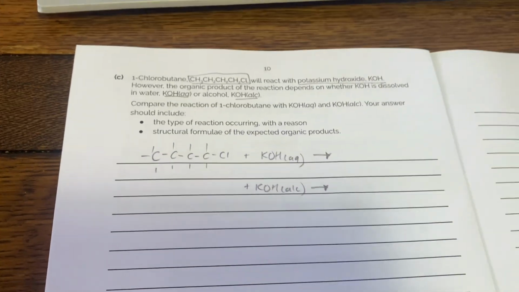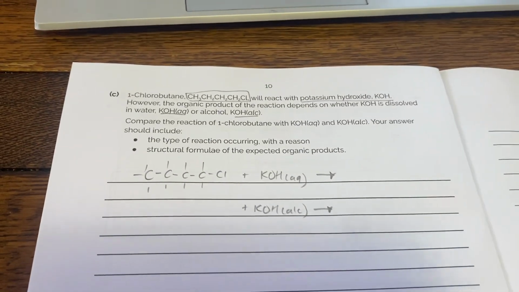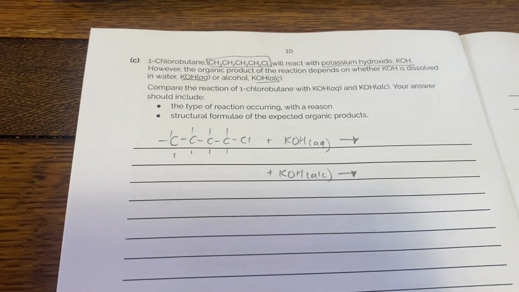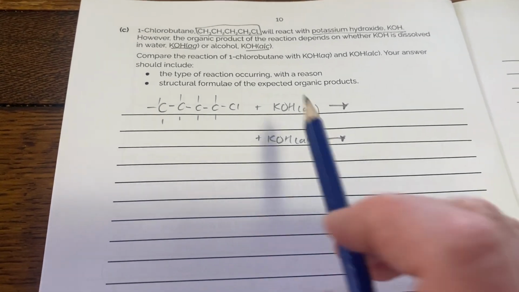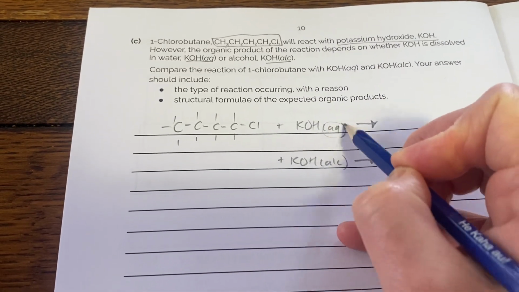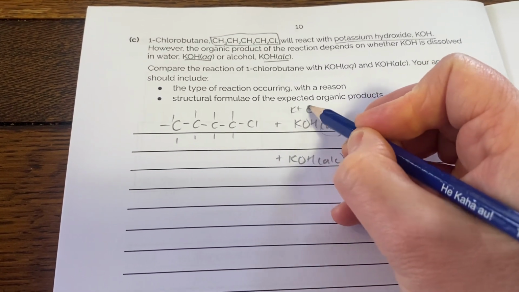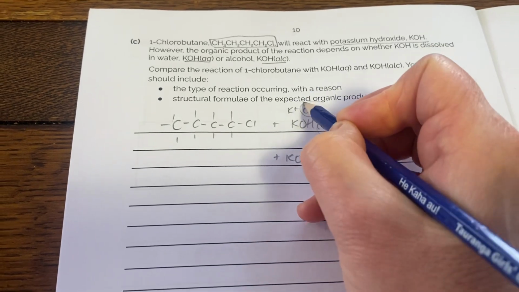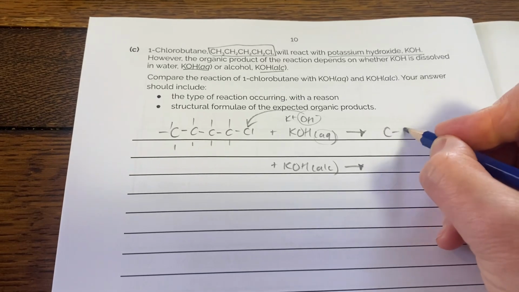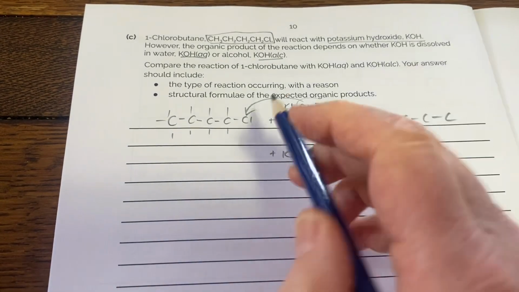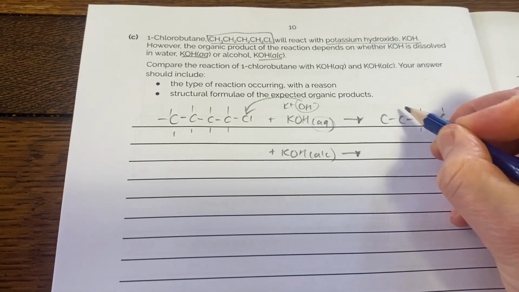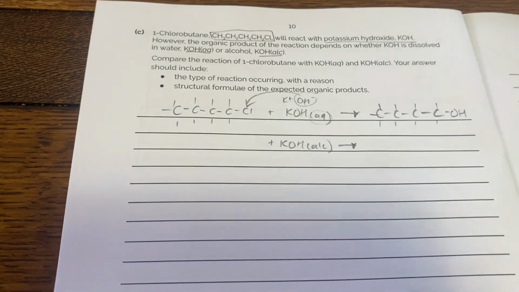So remember in chemistry to start with the equation, the reaction, the structure, anything to kind of focus your mind on what's actually happening. I do need to remember that in aqueous solutions, I've got K plus and OH minus, and then I'm going to get this substitution reaction here. So I'm still going to have 4 carbons, and I'm just going to swap the functional group OH for the functional group Cl.